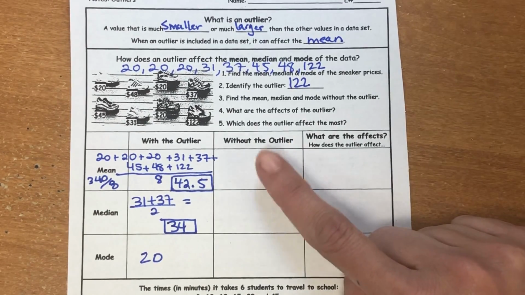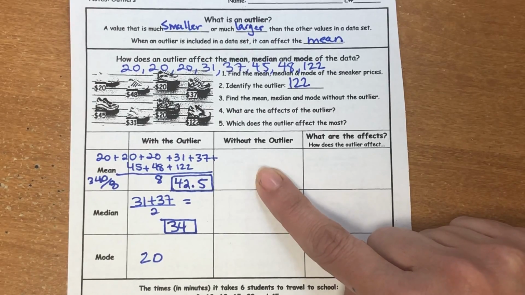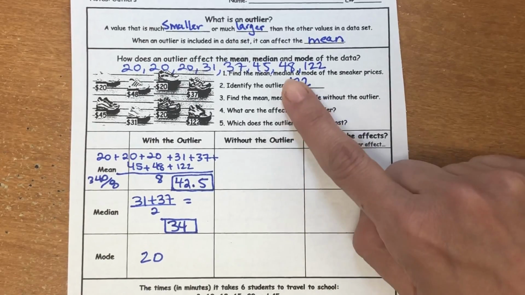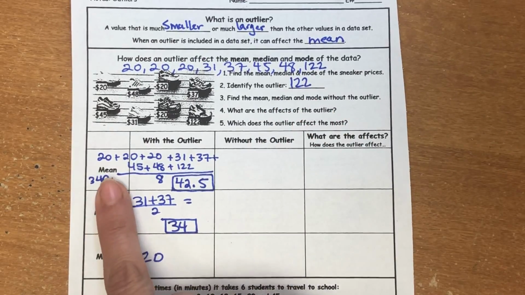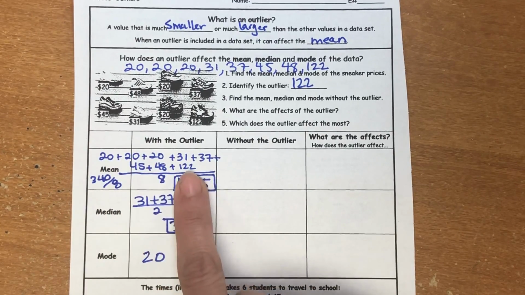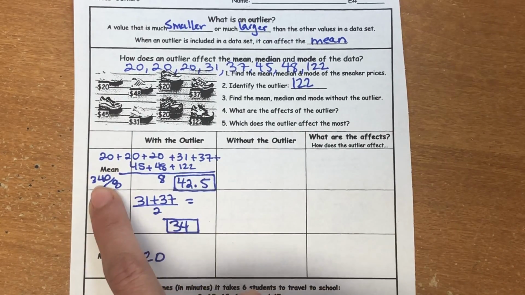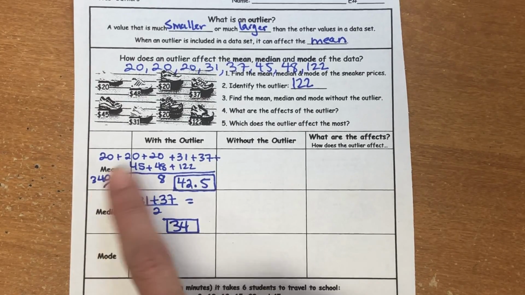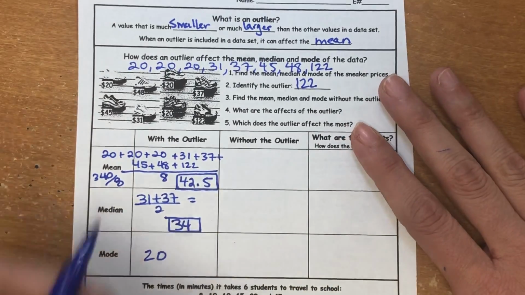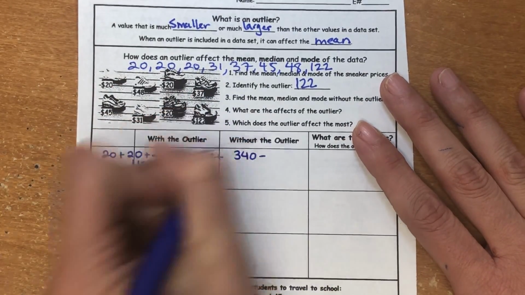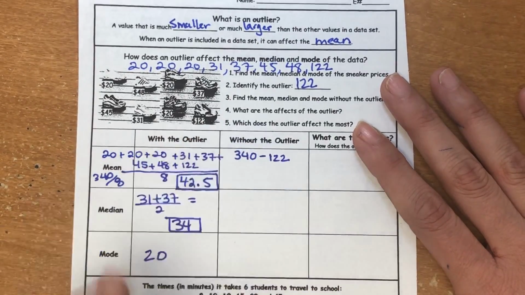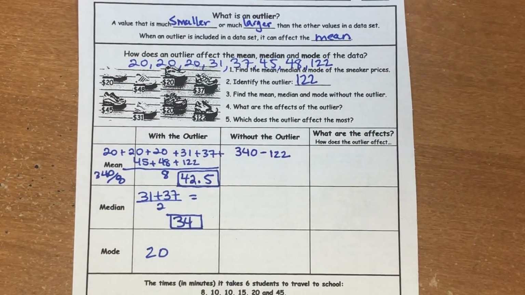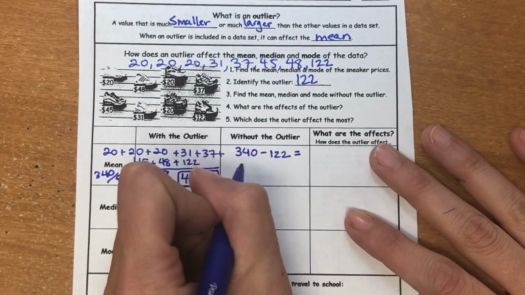Now I'm going to find them without the outlier. That means I'm going to take it out of my data. Since my outlier is 122, I'm going to take it out. To find the mean, I'm going to add everything else except the 122. If you already know that your total with the outlier is 340, all you have to do is subtract the outlier from the total. So 340 minus 122, which is the outlier, my sum without it is going to be 218.